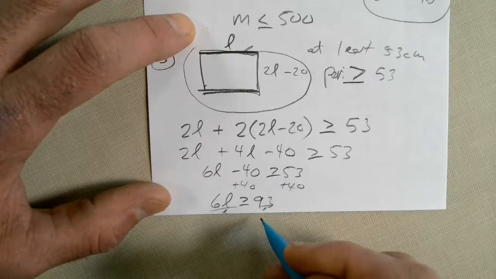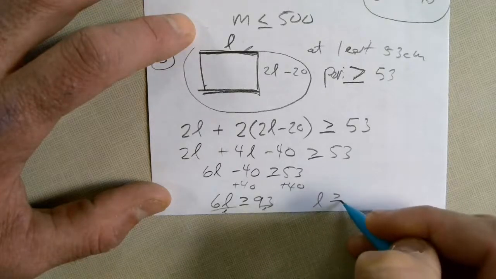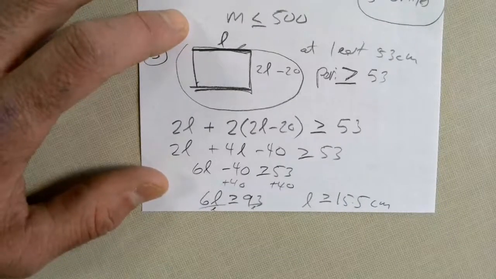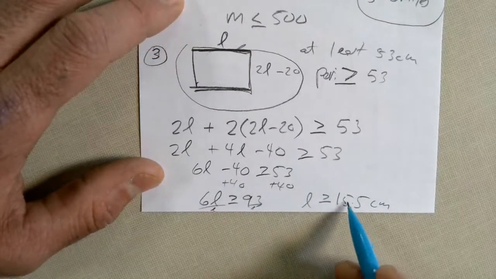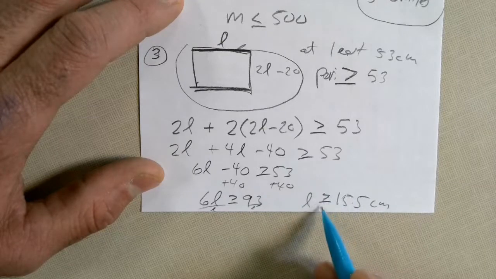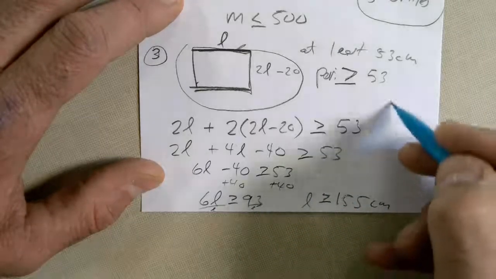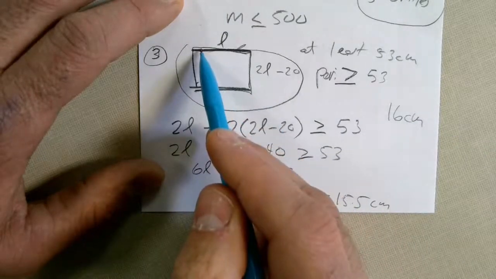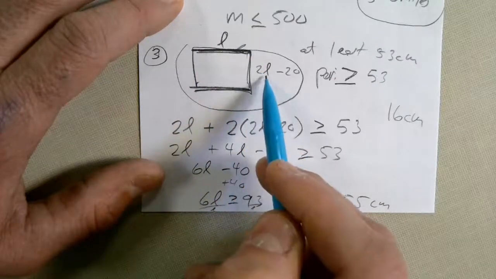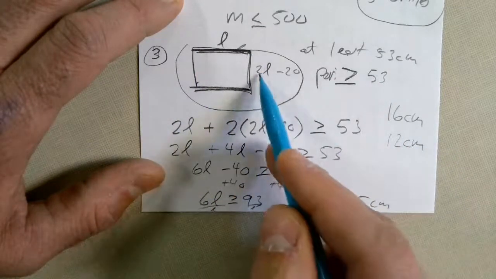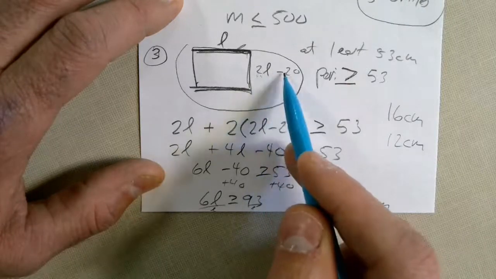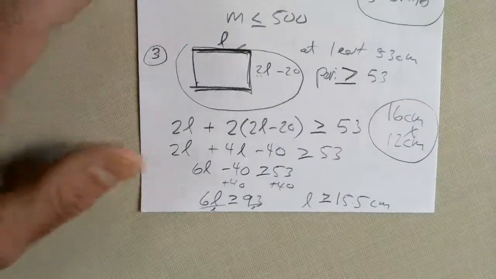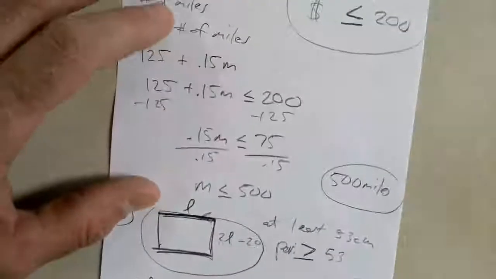Divide by 6. L is going to be bigger than or equal to 15.5 centimeters. Now the problem is, it said it has to be integer dimensions. So what's the next largest integer? It's got to be bigger than or equal to this. 16 centimeters. So the smallest dimension for its length would be 16, and then the width would be 12. 2 times 16 is 32. 32 minus 20 is 12. So the smallest the screen can be is 16 by 12. Okay, that's it. You guys work the problems. Let me know if you have any questions. Thanks.